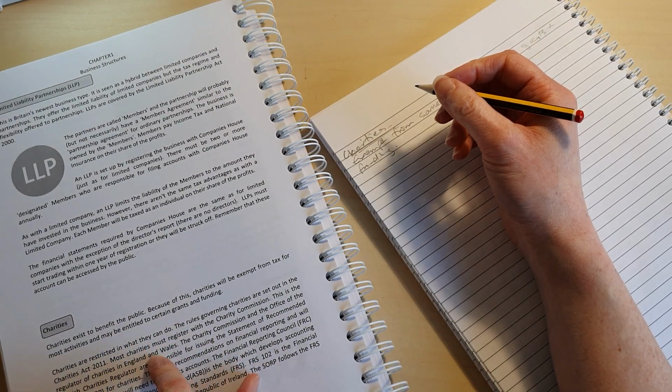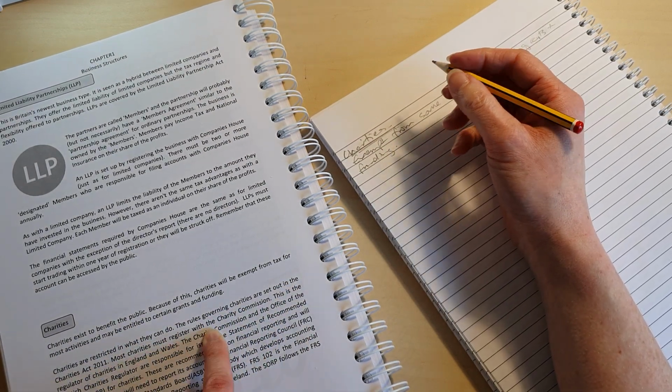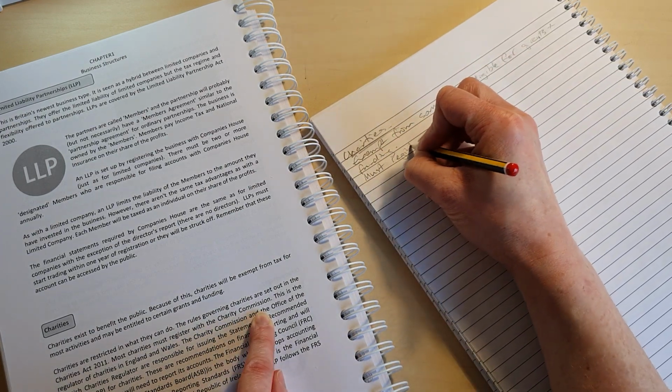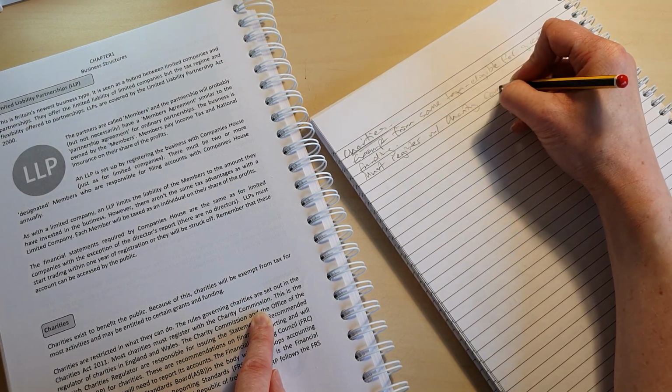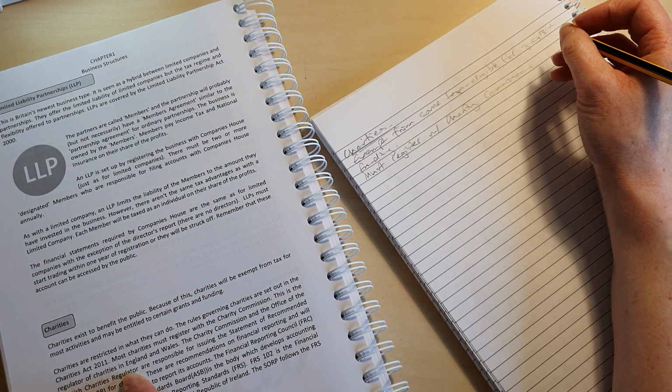Charities are restricted in what they can do. The rules governing charities are set out in the Charities Act. Most charities must register with the Charity Commission. This is the regulator of charities in England and Wales.